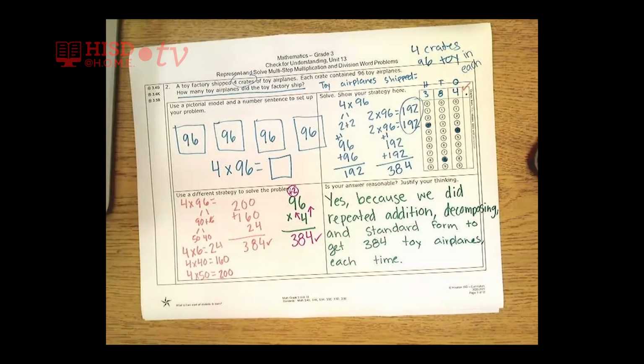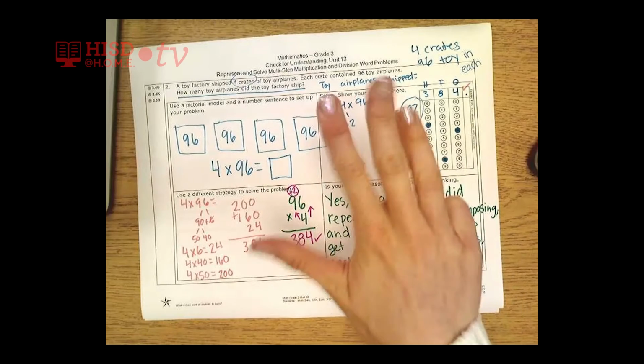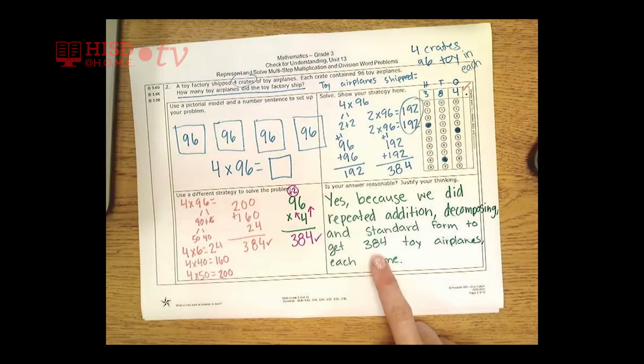We can also say it makes sense because 384 is definitely greater than 96. And it's definitely greater than 4, and we're multiplying, so we need a greater number. Also, 96 is kind of close to 100, and I could skip count 100, 200, 300, 400, and 384 is right under 400, so it is close to what we should get. I'll give you guys about 15 more seconds.